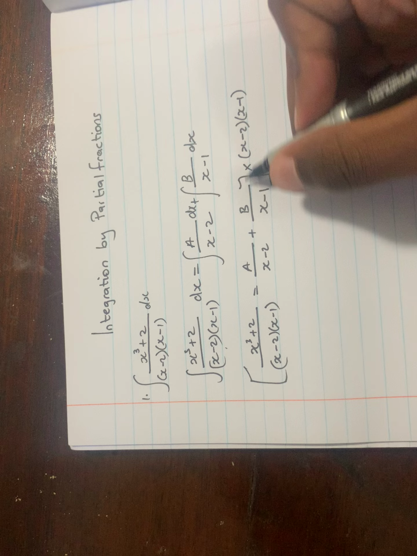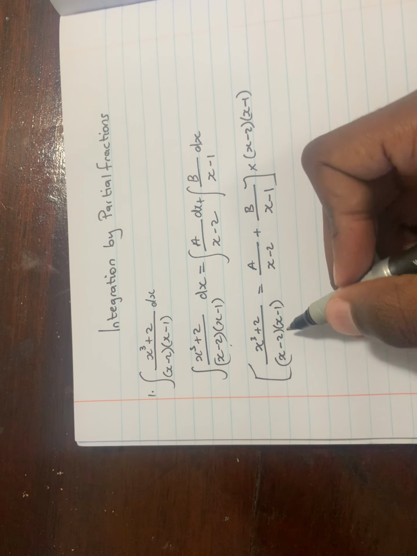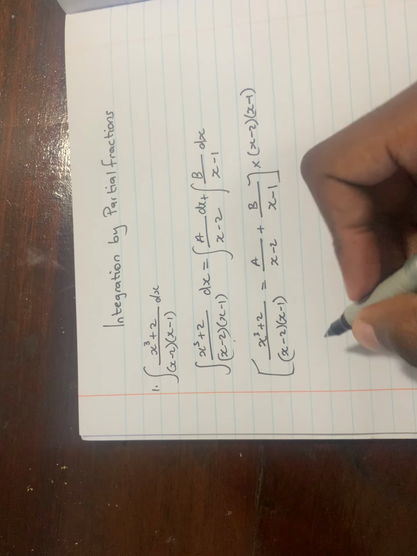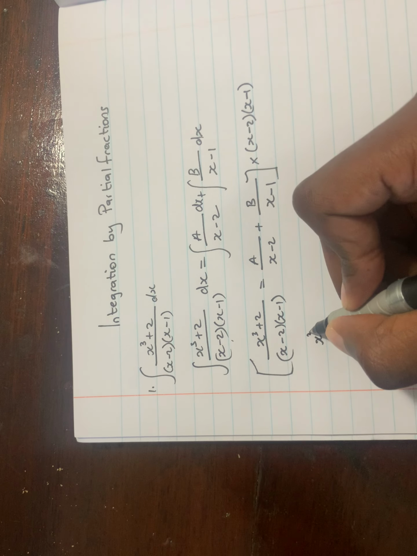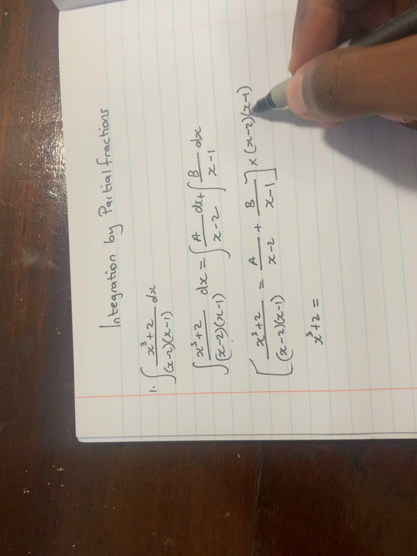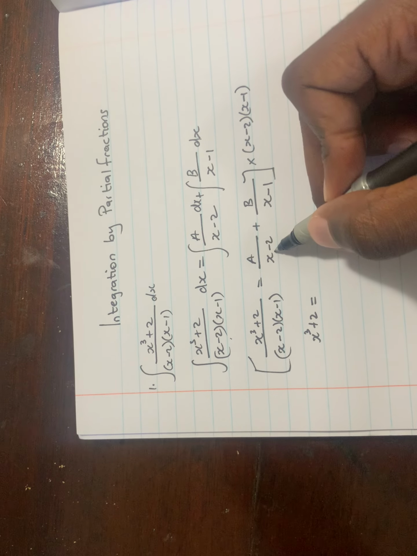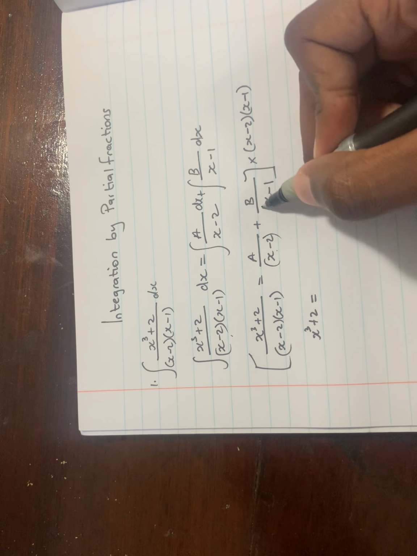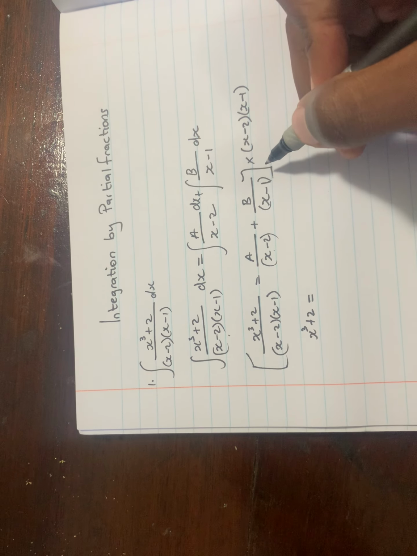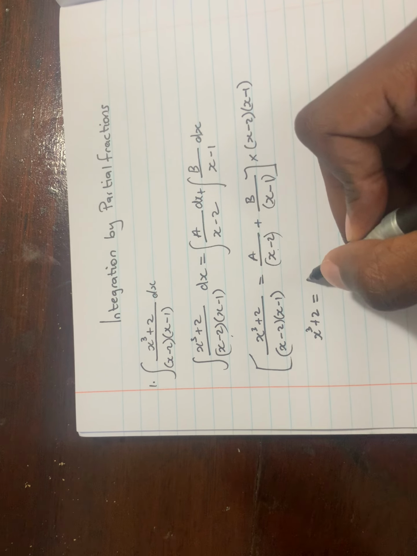So when we multiply on the left hand side, these two brackets will cancel with these two brackets, and we'll be left with x cubed plus 2 equal to A times (x minus 1) plus B times (x minus 2).